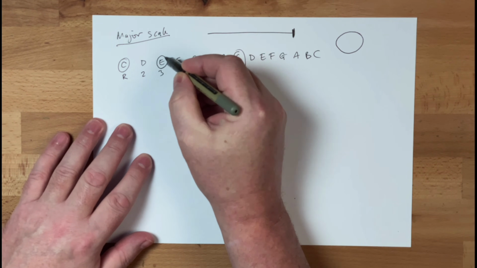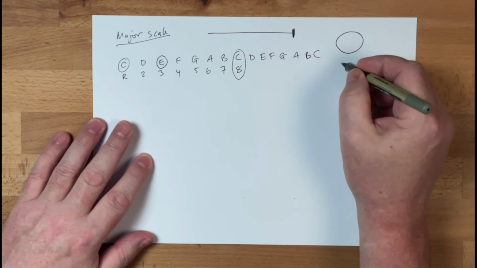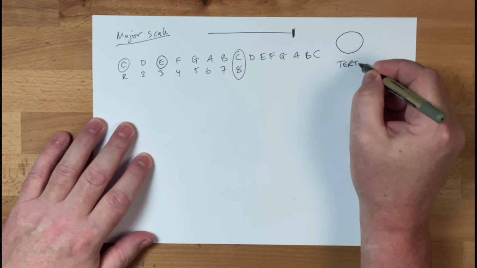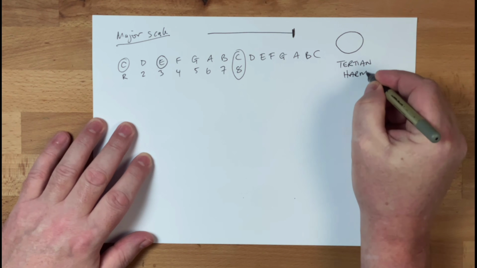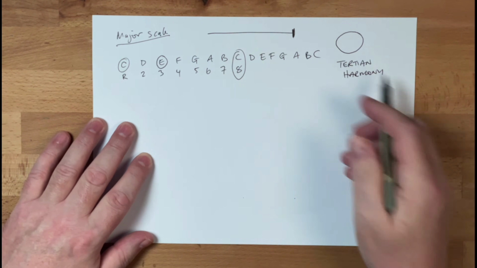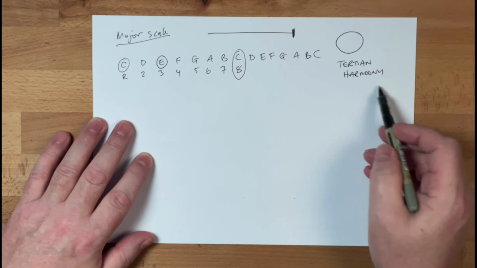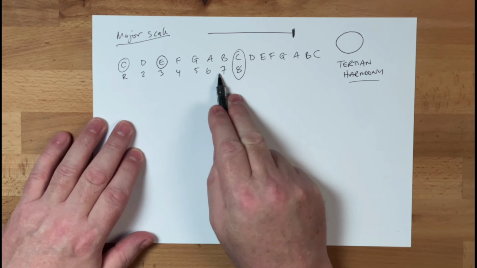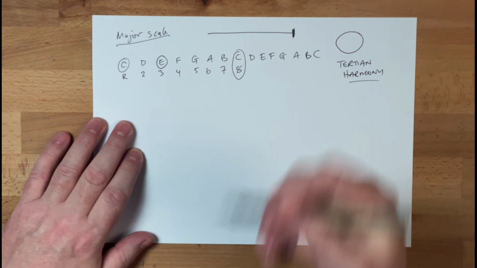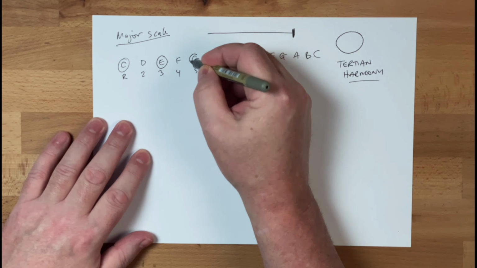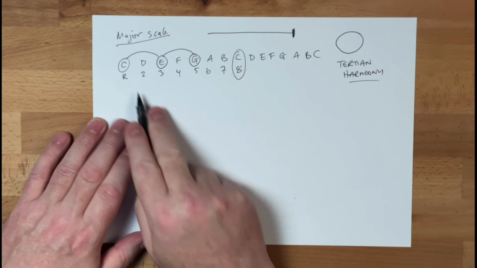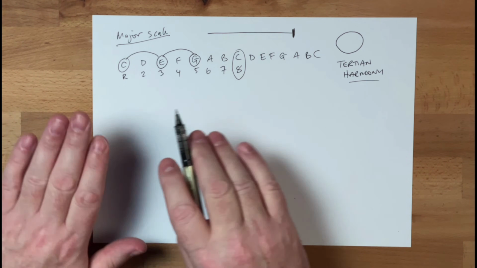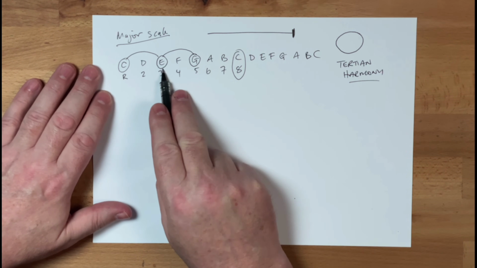Now, what we're doing is something called tertian harmony. Tertian means 3, so this is tertian harmony. This is how we gather the notes for the chords. So we turn these notes into chords. Okay, guys? So what we're doing is jumping over in these 3s like this. Now, these threes here, I'll explain.